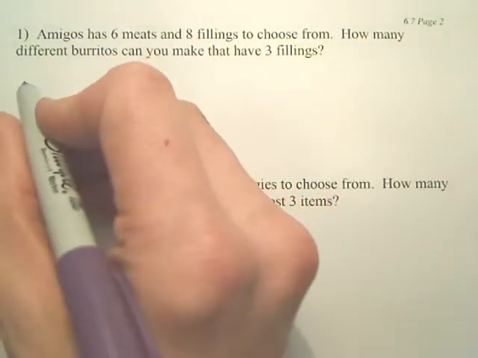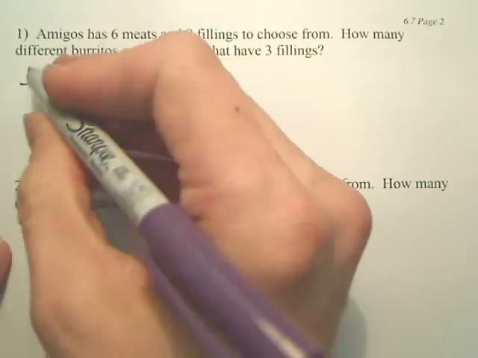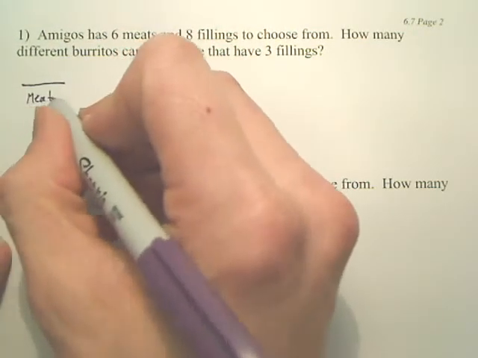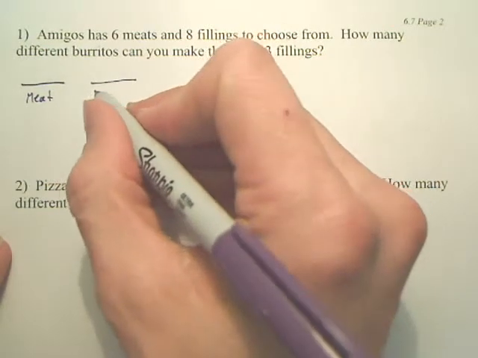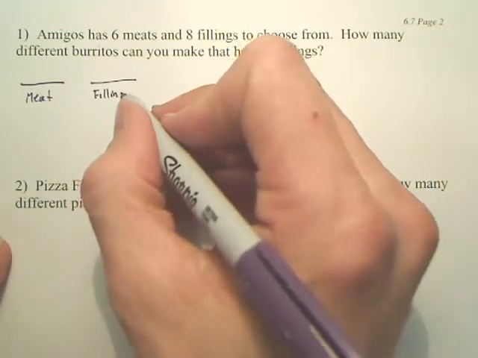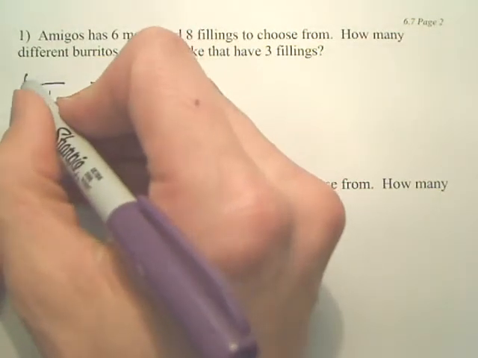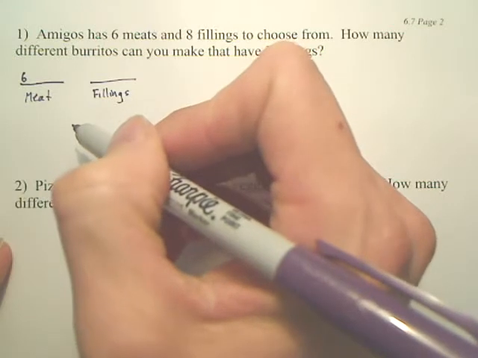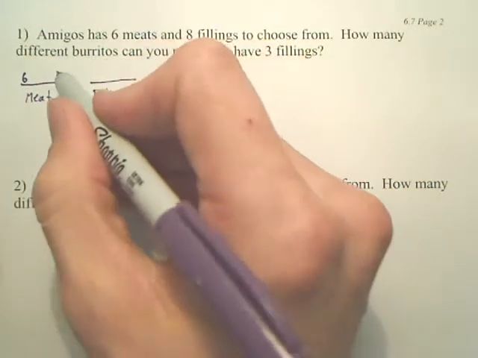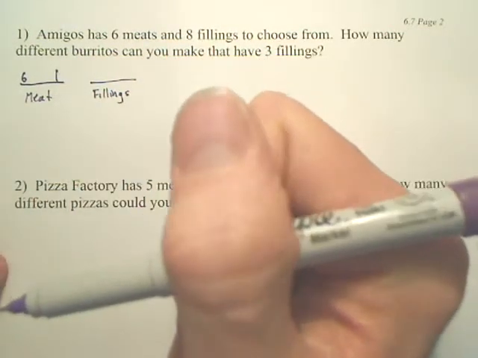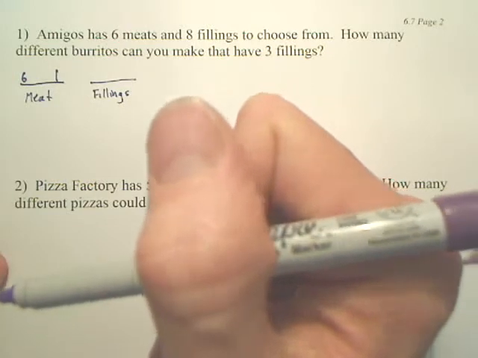Now there's 2 things you have in your burrito. You have your meat, and you have your fillings. Now, how many meats do you have to choose from? We have 6. And if you go to Migos, what you'll know is you get 1 choice. So it wasn't stated, but in general you get 1 meat.